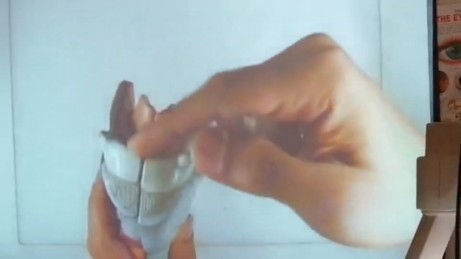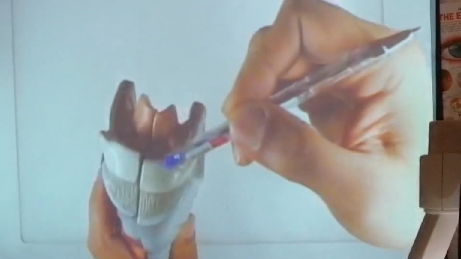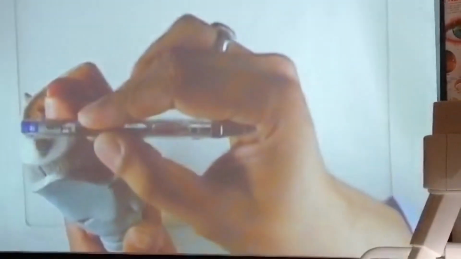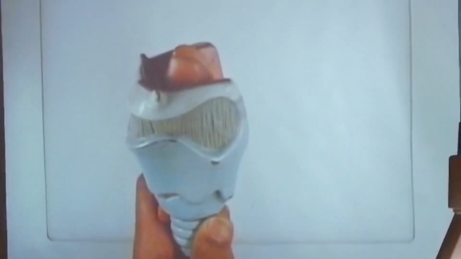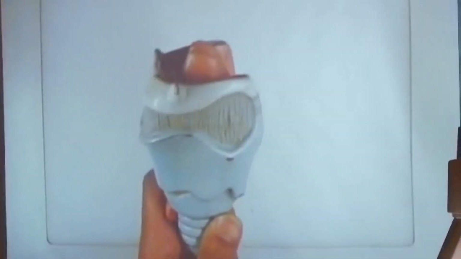Usually the lesser corner also arises from the body of the hyoid bone, but it is parallel to the greater corner, so its position here is not perpendicular. So this is what we called the hyoid bone.